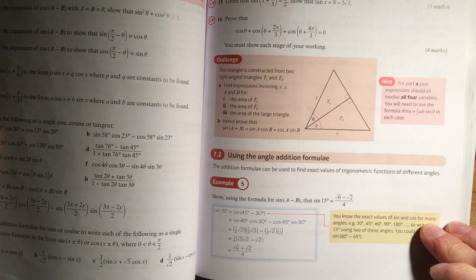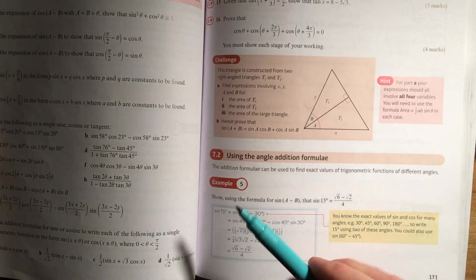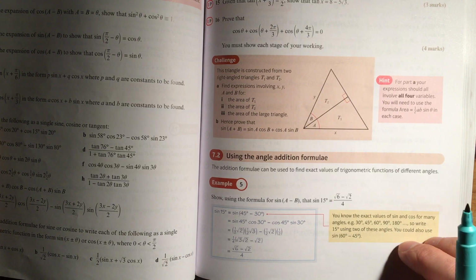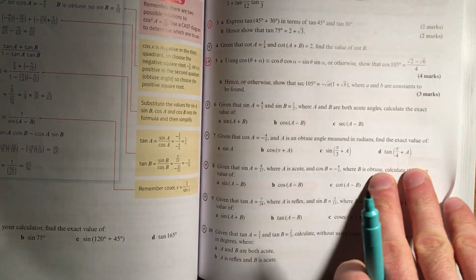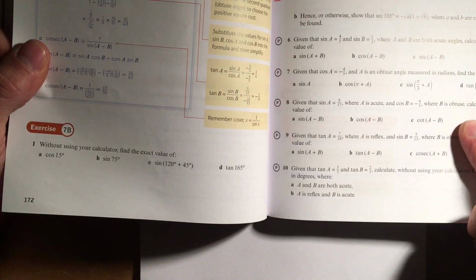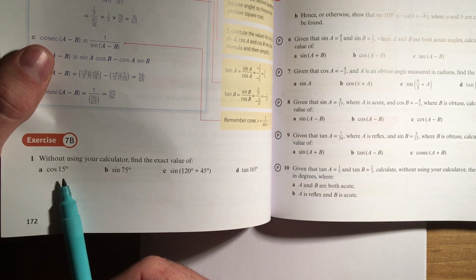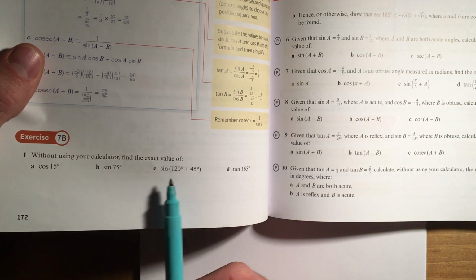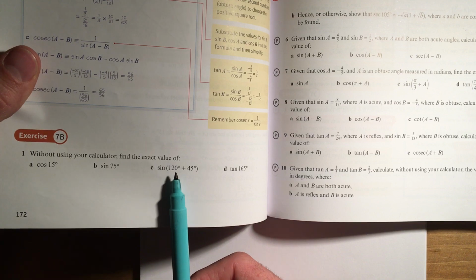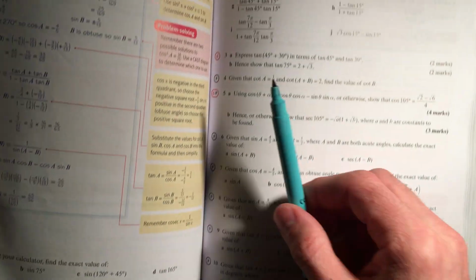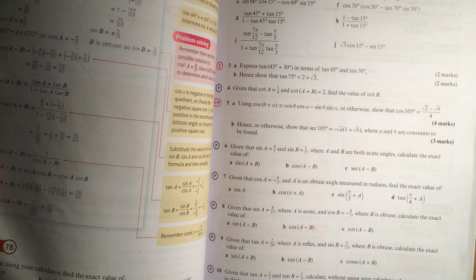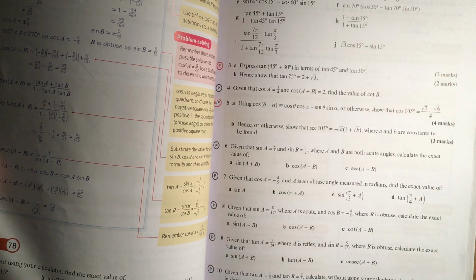So looking at section 7.2, we're looking to use these angle addition formulae that we've got. Now if we flick forward straight away as far as the exercise, look at the numbers that are involved in the exercise. So there's 15, 75, 120 and 45, 165, and perhaps these numbers don't ring a bell or say anything particular to you straight away.